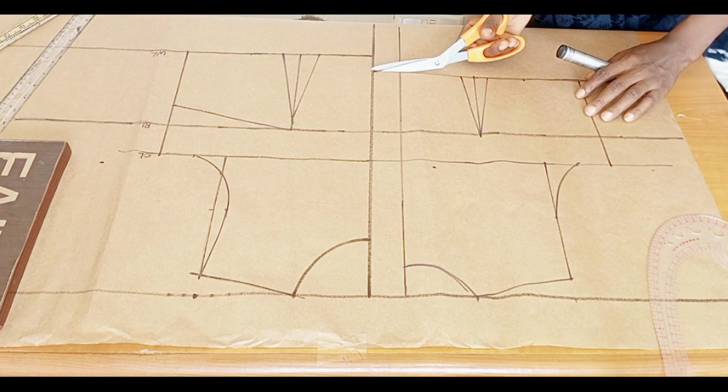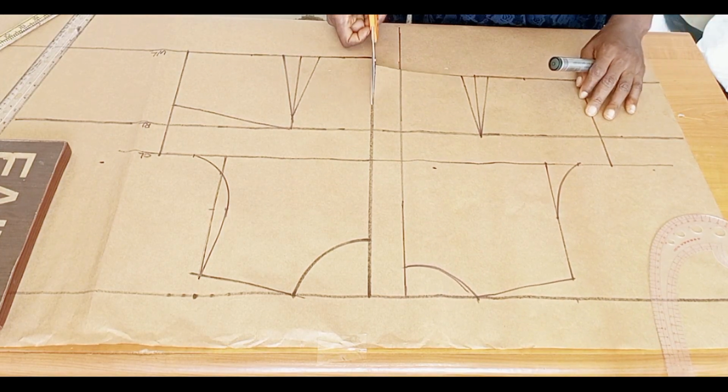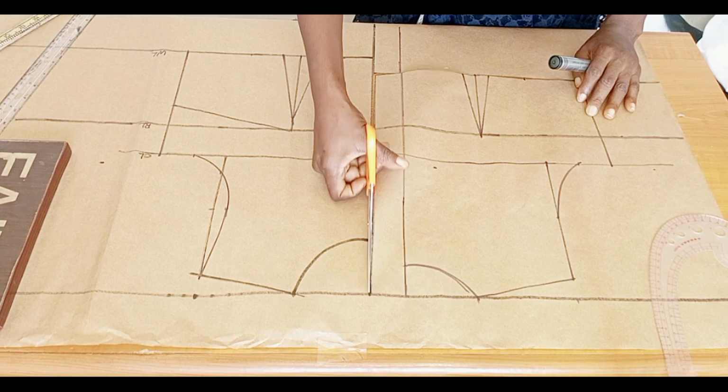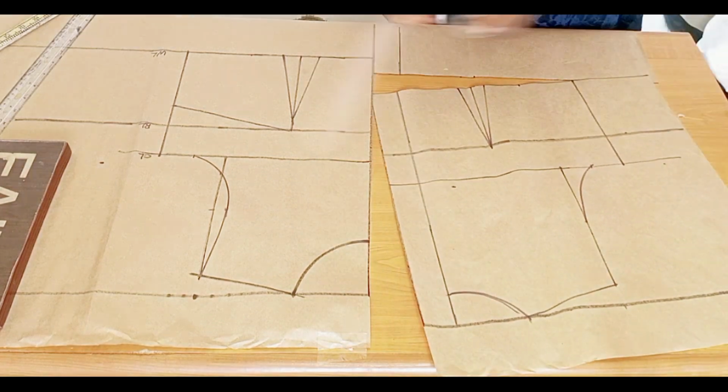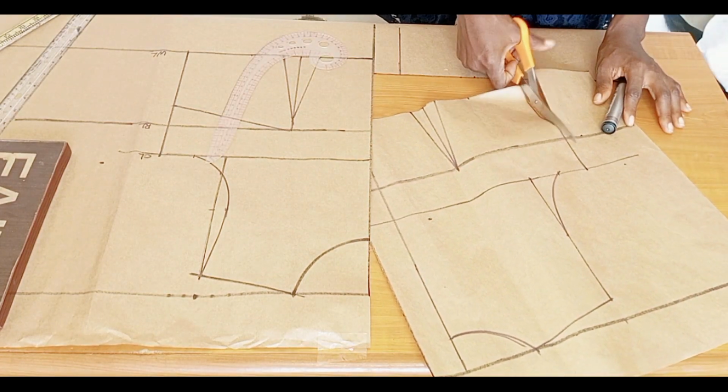So this is my back side, okay? This is my center back. I'm cutting out the zipper allowance. Okay, this is the side.